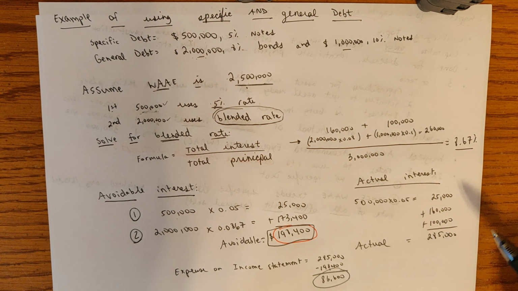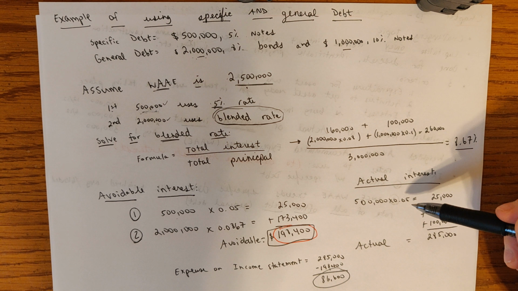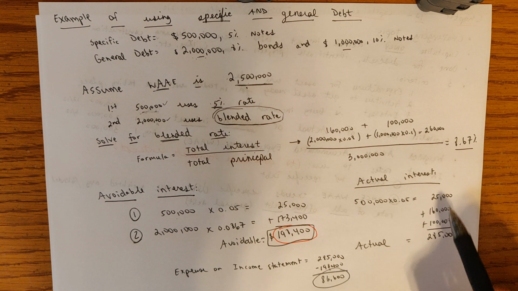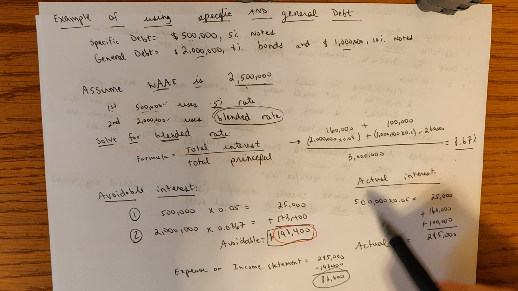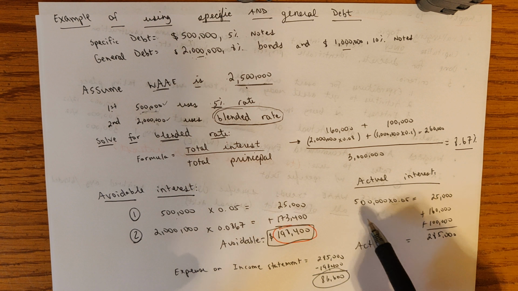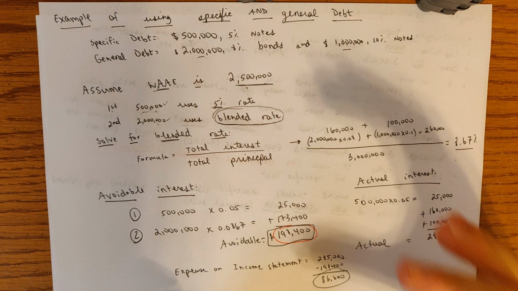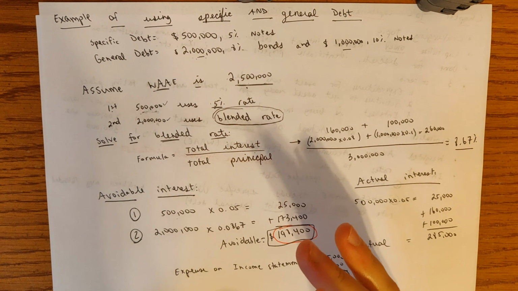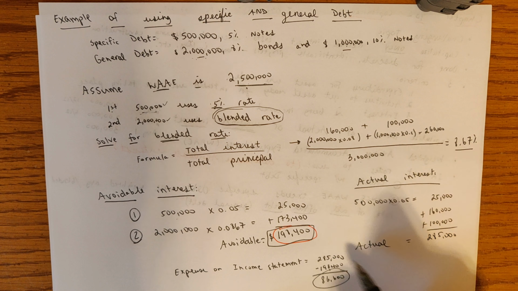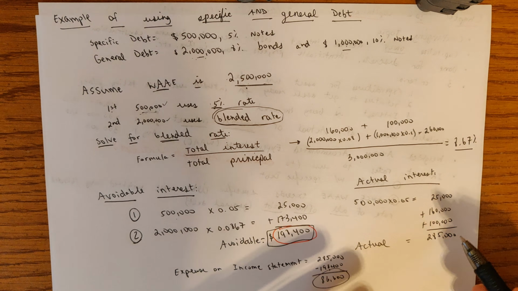The last thing to remember here, this is really big. I probably will mention it in another video, but basically what's going on here is that you're just solving for actual interest, right? So this calculation here, the one in the bottom right, is separate and apart from anything else we're doing within this topic. I see a lot of students struggle with this when it's something that you know how to do.